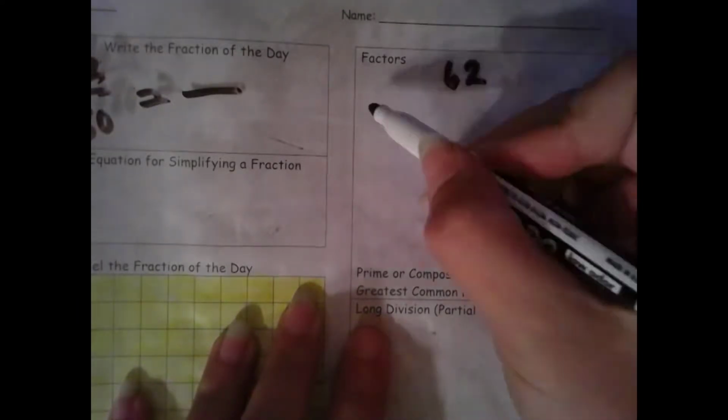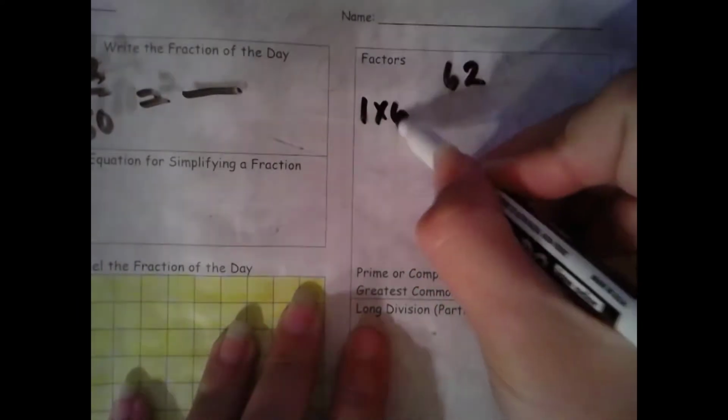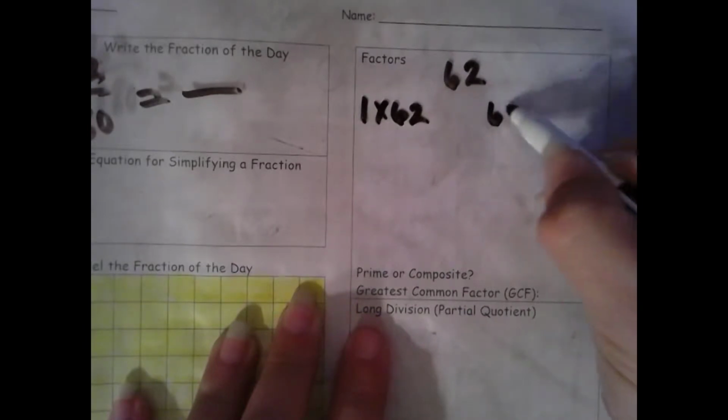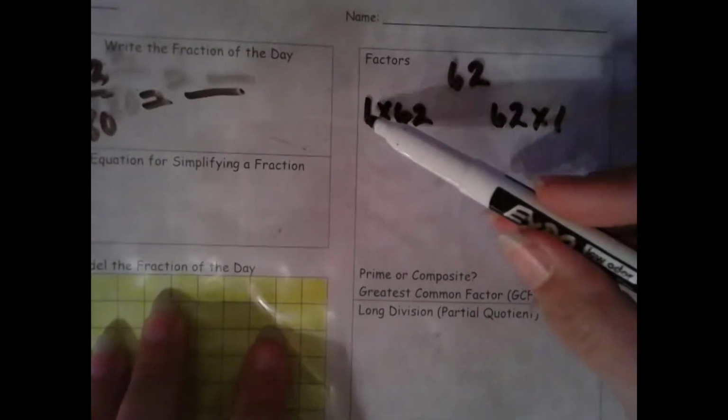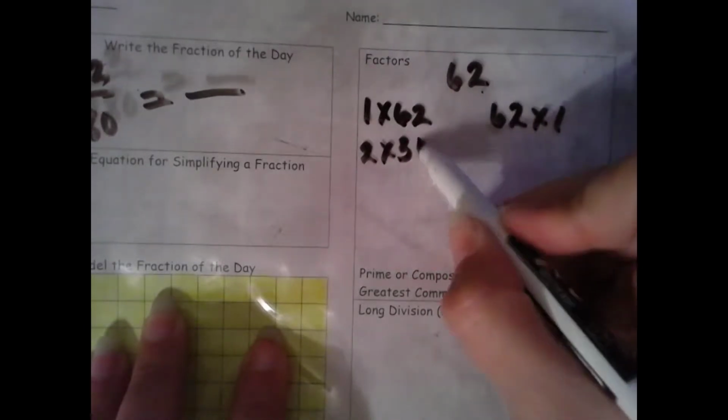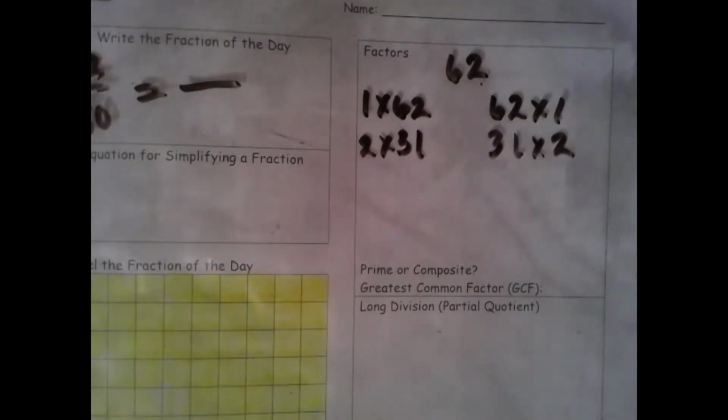Two factors we always know are 1 and the number itself. Using the commutative property of multiplication, we can also do 62 times 1. Now we're going to go through our divisibility rules in an orderly fashion to make sure we don't miss any factors. The next one after 1 is 2. The rule for 2 is that it ends in an even number. 2 is even, so 2 is a factor. Half of 60 is 30, half of 2 is 1. In that commutative property of multiplication, we have 31 times 2.